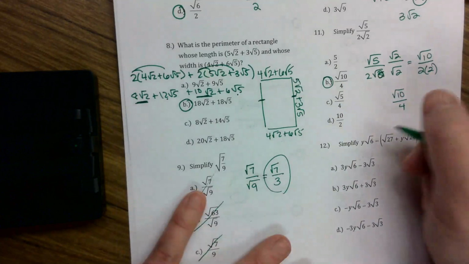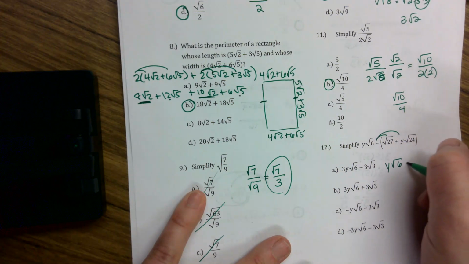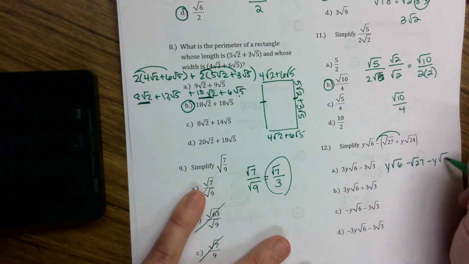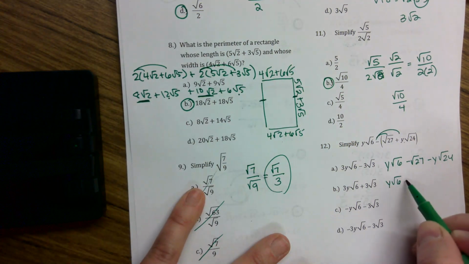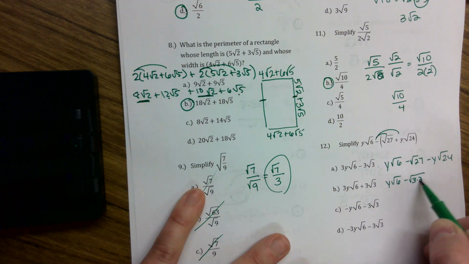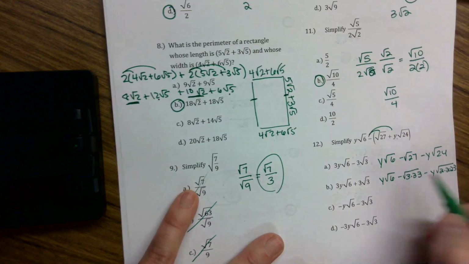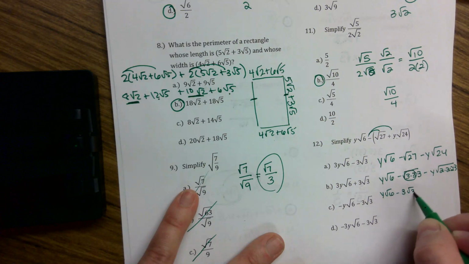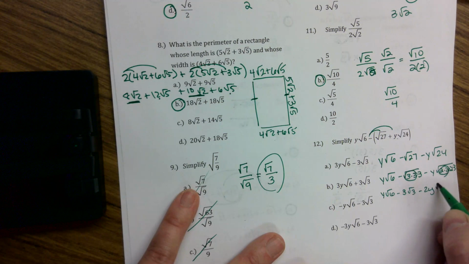Number 12, we're going to subtract each term. So y root 6 minus root 27 minus that y root 24. Root 6 cannot be simplified anymore. Root 27 is 3 times 3 times 3. And 24 is 4 times 6. You're going to have a pair, and you're going to bring it out. Minus, you're going to have a pair, and you're going to bring it out.